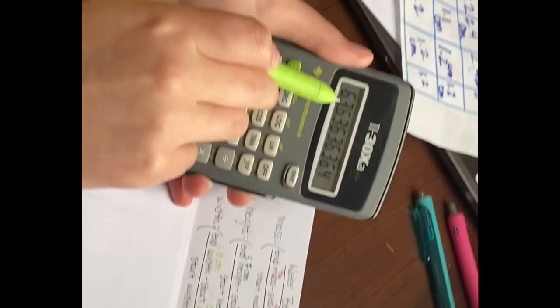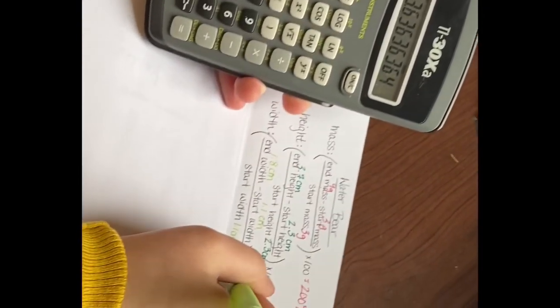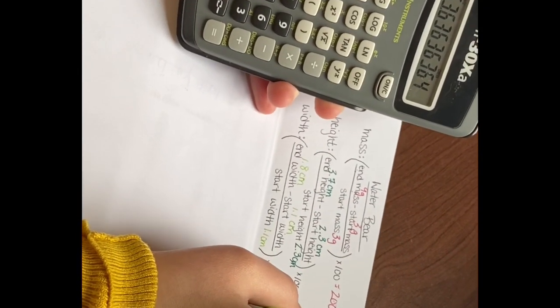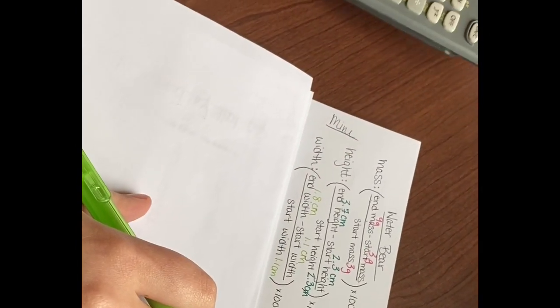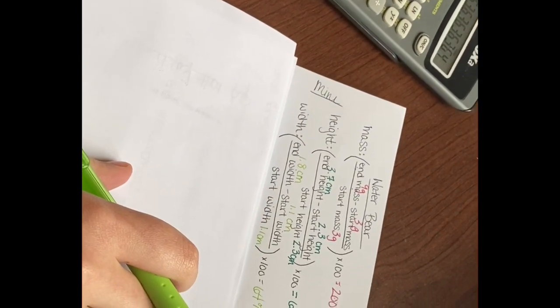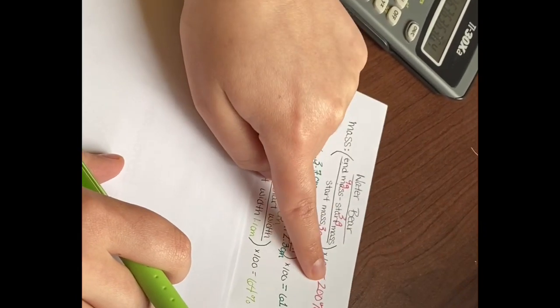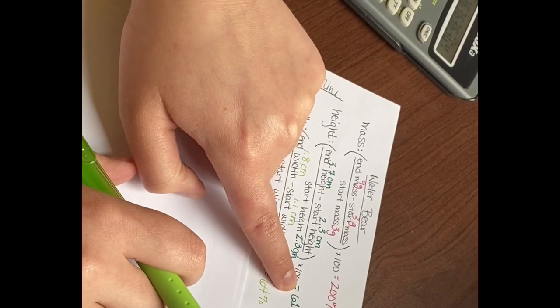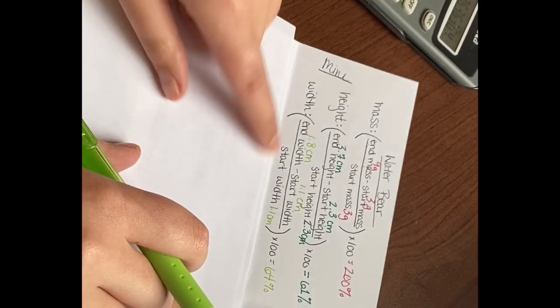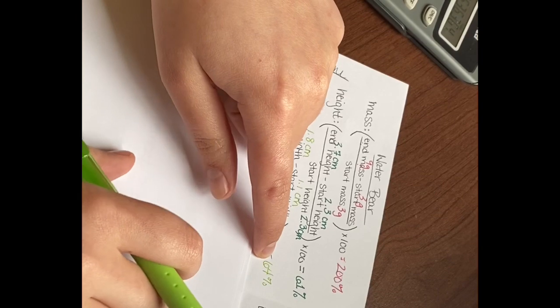So 63.6 becomes 64%. So my gummy bear that I put in tap water, its mass increased by 200%, its height increased by 61%, and its width increased by 64%.